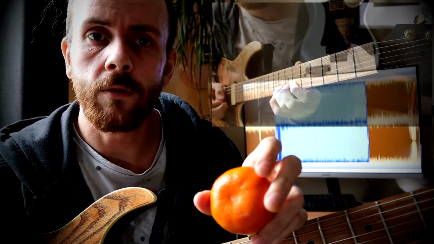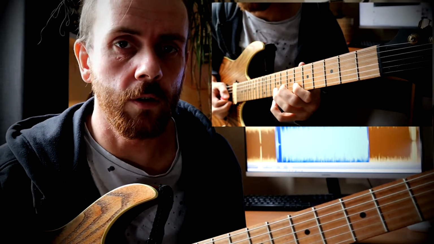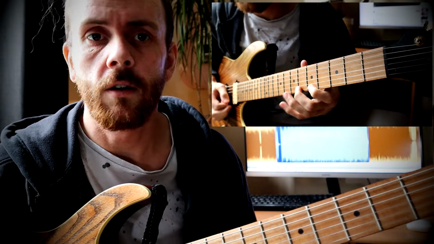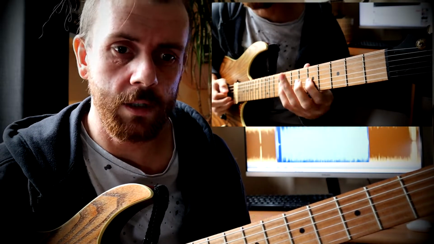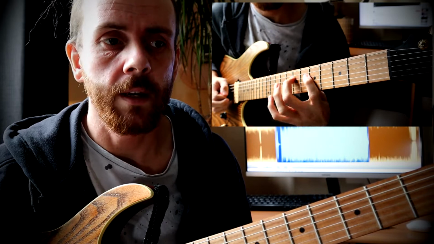Perhaps one of the most important things in learning the fretboard is understanding intervals. Intervals show us the construction of chords, scales, all the good stuff. It shows us what notes fit, basically.